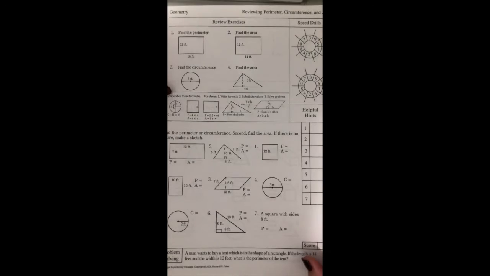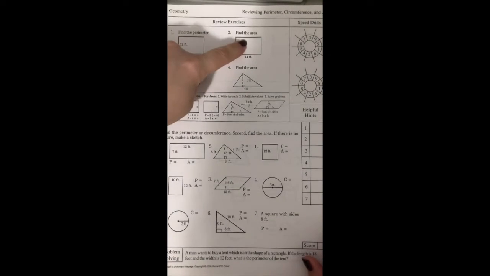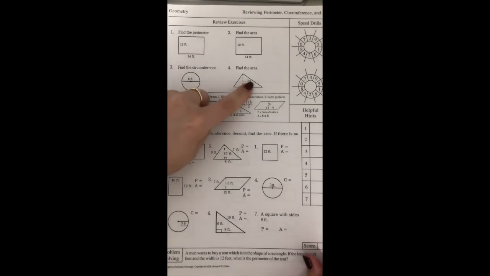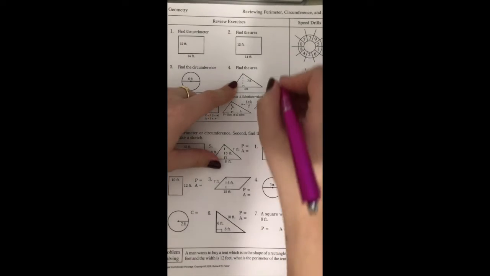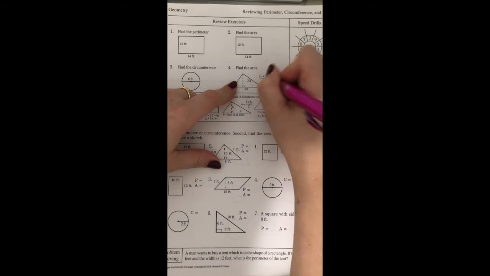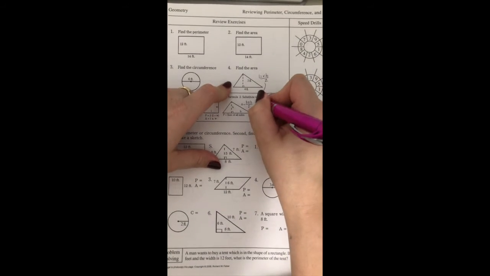So up here on your review exercises, you're doing again perimeter. Make sure you're looking at the directions so you do the right formula. Area, remember circumference is the diameter times pi. And then yesterday we did our triangle area, and just remember that our triangle area is base times height divided by 2, which we have a little reminder down here as well.